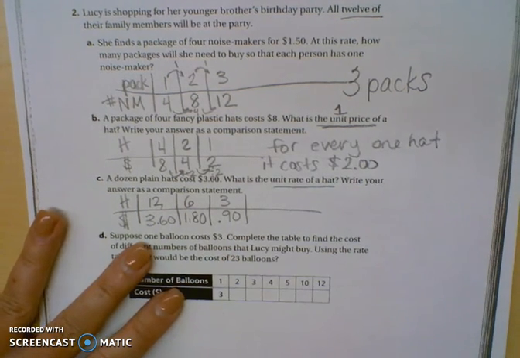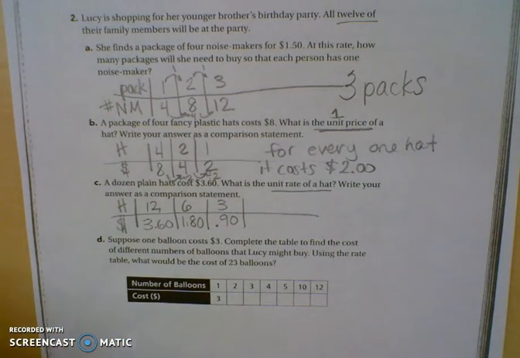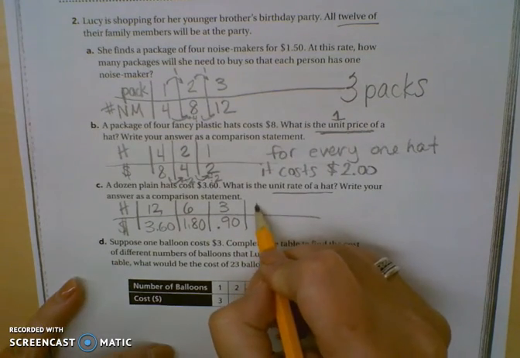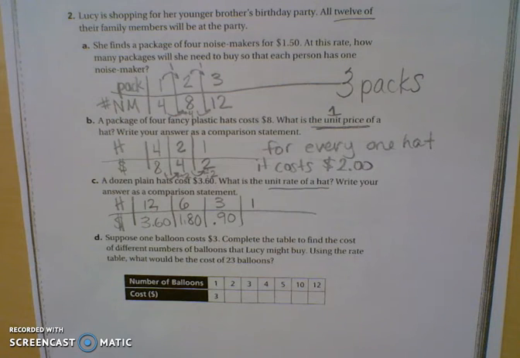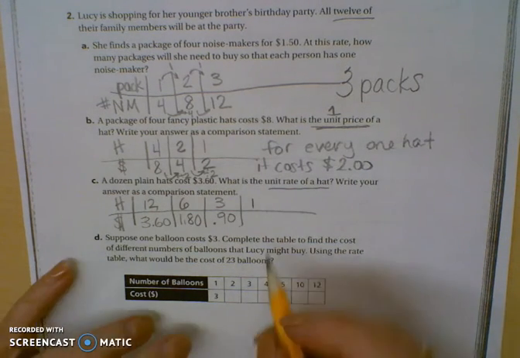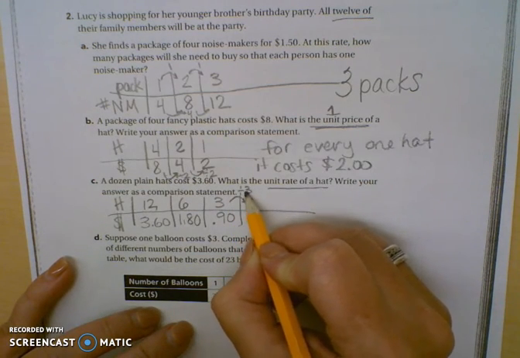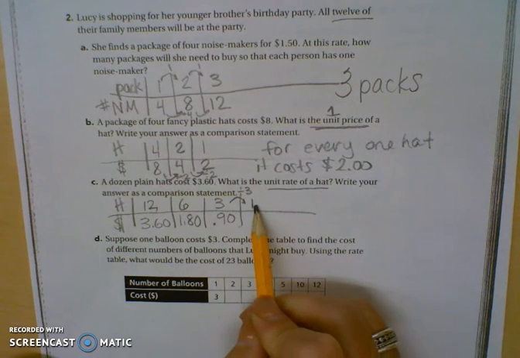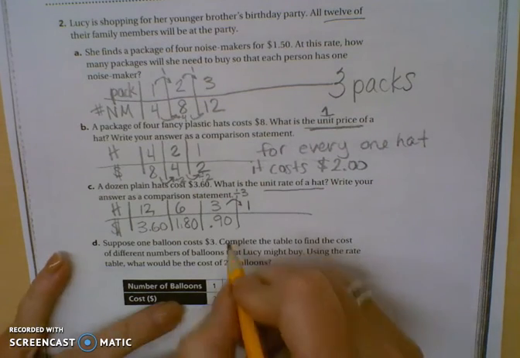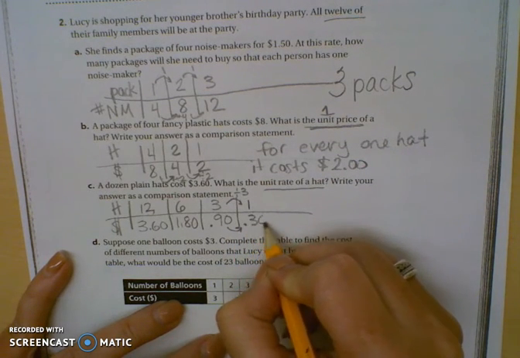And my last step, I'm not going to be able to cut in half again, but I do need to scale it down to one hat. So I know that 3 hats cost 90 cents. How am I going to scale down to one hat? Well, I know that I can take this ratio and not only divide by 2, I can also divide by 3. 3 divided by 3 gives me 1 hat. 90 divided by 3 gives me 30 cents.